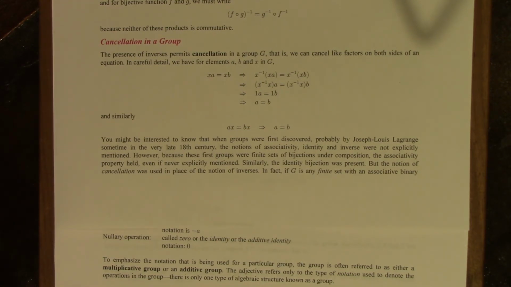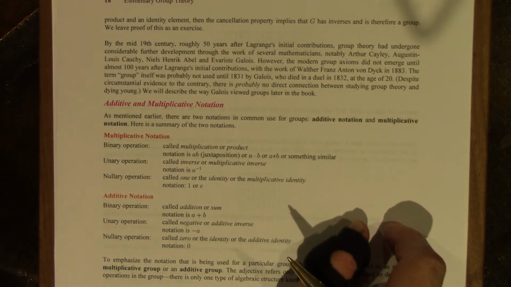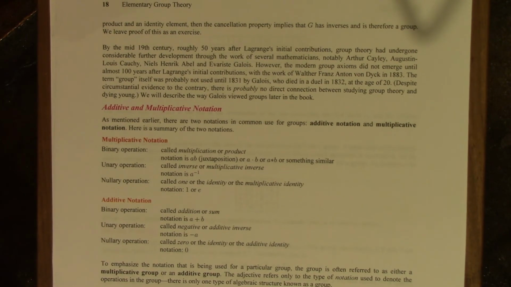The identity bijection was there and acted as a neutral element for composition. But the notion of cancellation was used in place of the notion of inverses. And one can prove that if G is any finite set with an associative binary operation, binary product, and an identity element, in other words a monoid under the product, then the cancellation property implies that G has inverses. And we've already seen the converse, and so cancellation is equivalent to the existence of inverses. And I will leave that as an exercise.